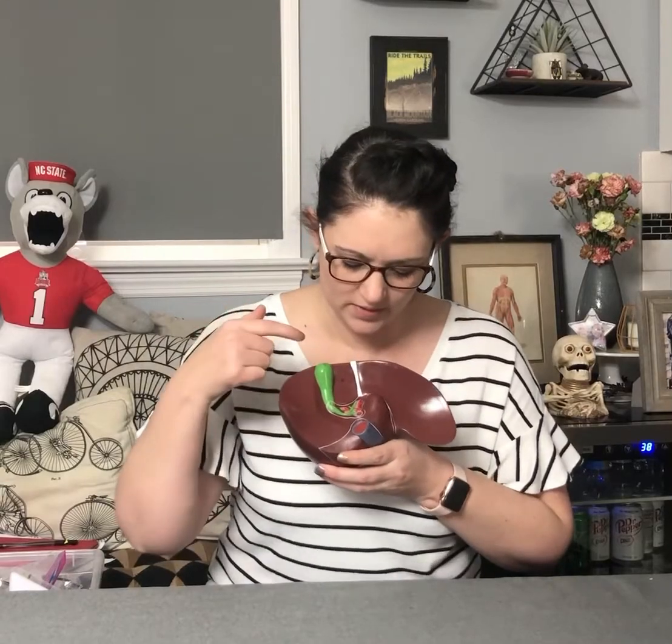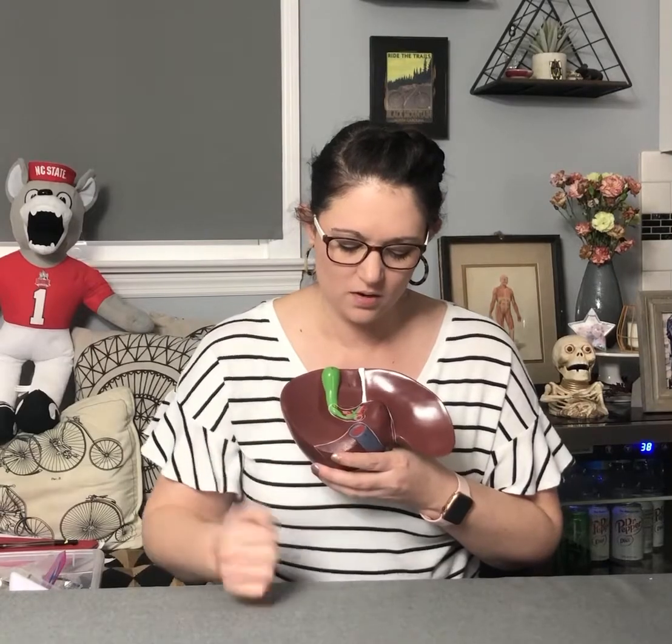But if we flip the liver model over and look at it from an inferior perspective, we can see the other 2 lobes are pretty small. This one is the quadrate lobe, so quad meaning 4, so it's kind of like a square with 4 sides near the gallbladder here. And then the caudate lobe sort of looks like a little tail, so caudal means towards the tail. So here's your caudate lobe. Now where the hepatic vessels are entering and exiting, we call this the porta hepatis.